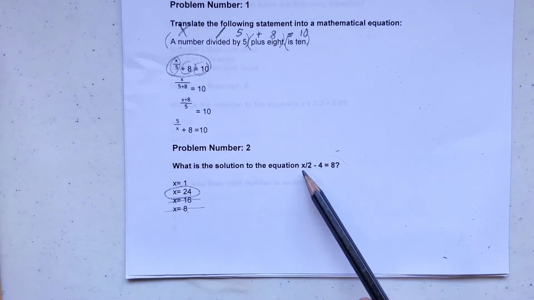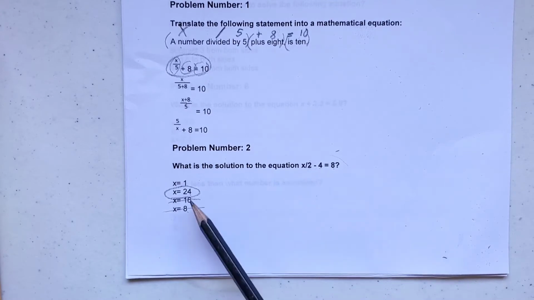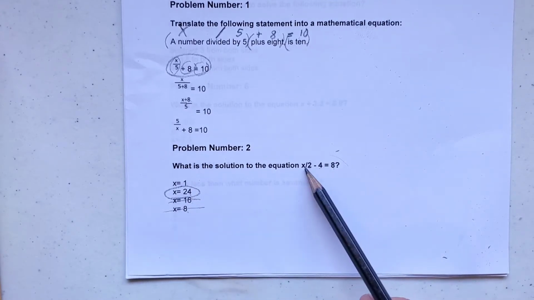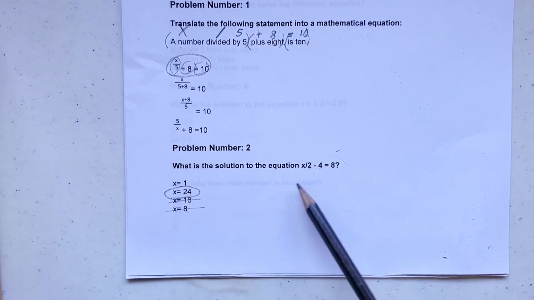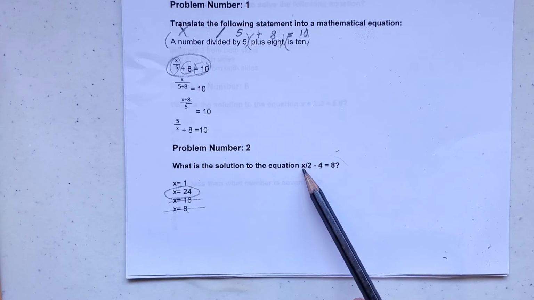You're just trying to find, it's like a secret code, and you're trying to crack the code, and you have to go through and see what is X being used for. Is it being used for a 1, a 24, a 16, or an 8? And we cracked the code and we figured out 24 is what X was keeping in place there.